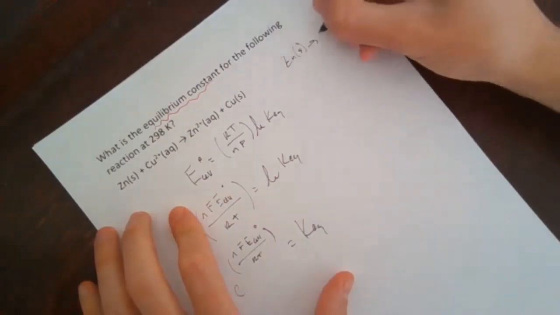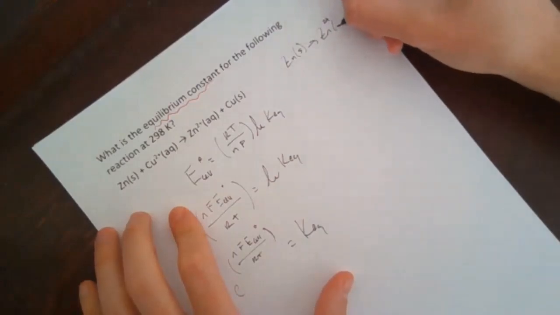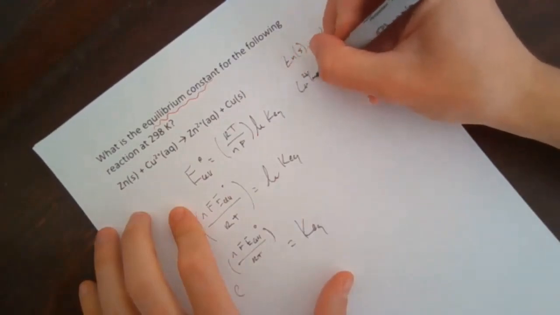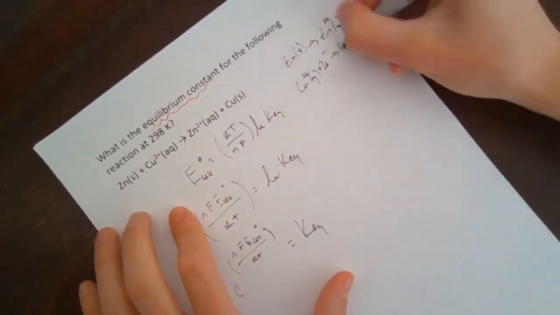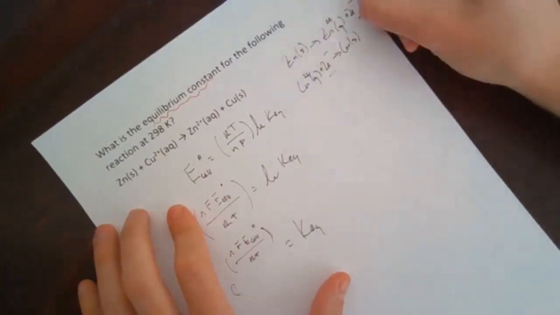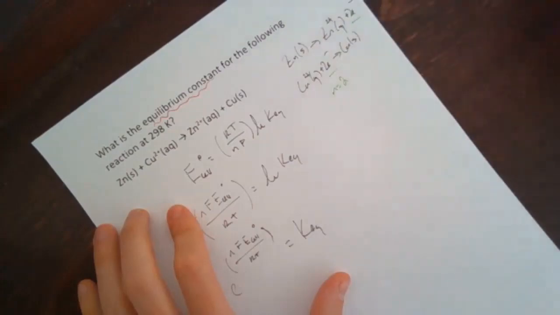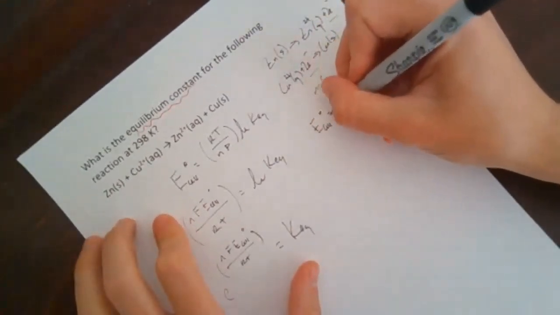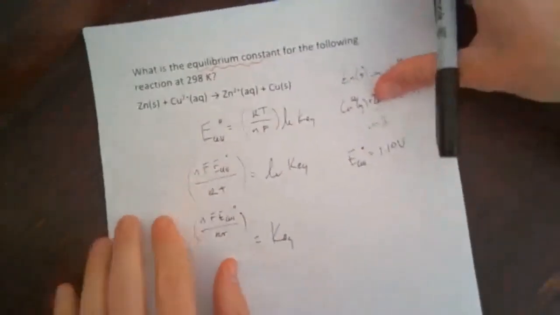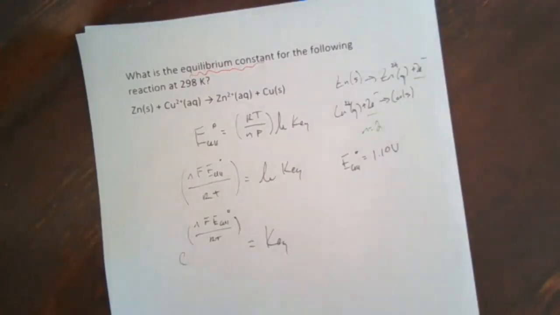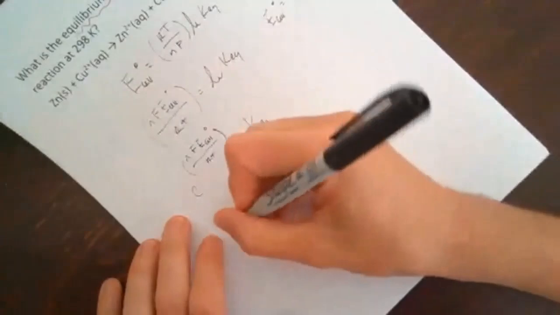So Zn solid oxidizes to Zn2+ plus 2 electrons, and Cu2+ plus 2 electrons becomes the copper solid. So one of the things we can see from this is that I have the 2 and the 2, so n is equal to 2. And we could use our tabulated reduction potentials and see that the cell potential is 1.10 volts. So we've seen that previously in the other examples looking at the Nernst equation. So we can take that, plug all of those in.